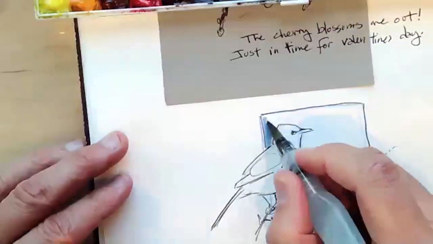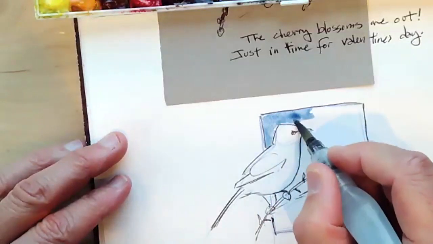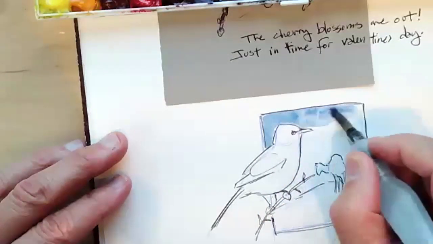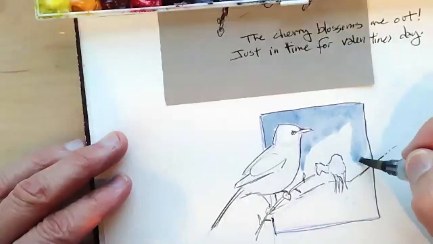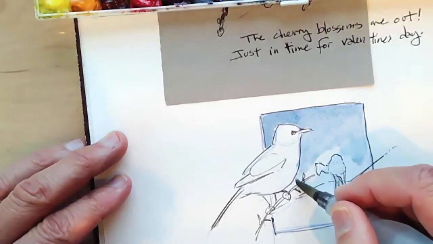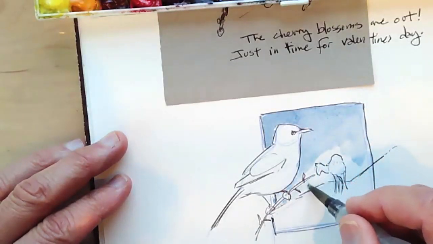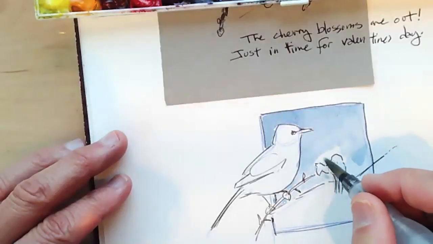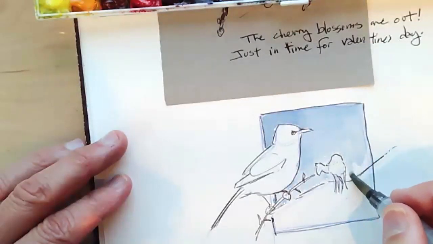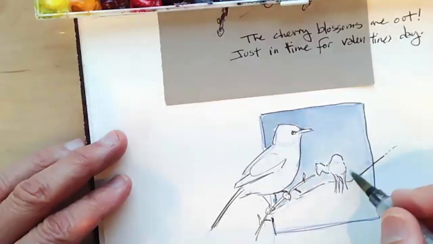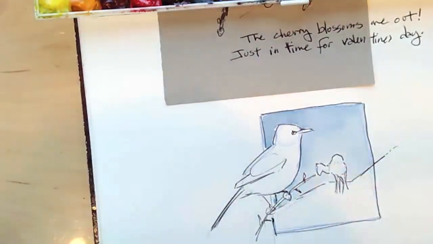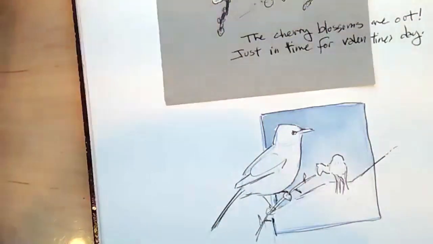For instance, as I put in this background here, I'm going to restrict that to the frame, but the bird is popping out of it, and the edge of that dune is popping out of it. That can be a really playful way of playing with elements and backgrounds.